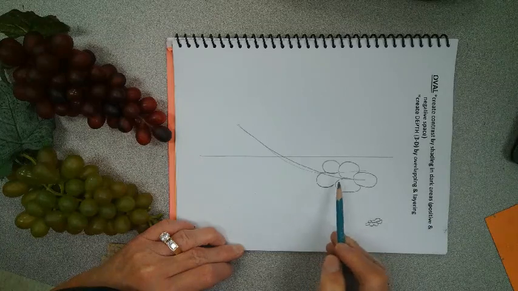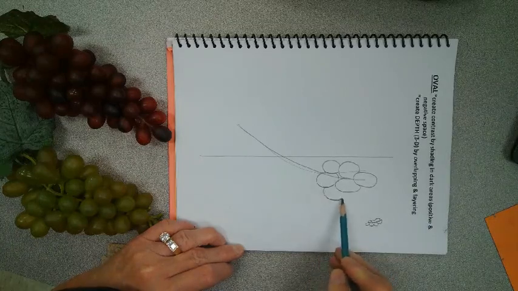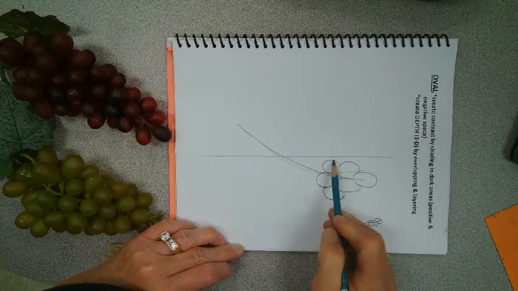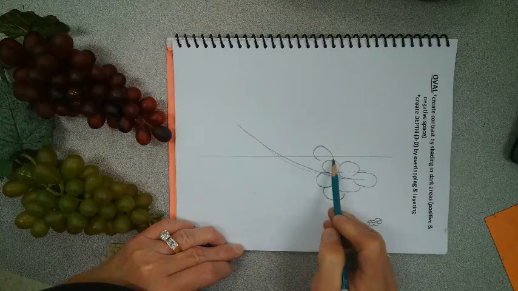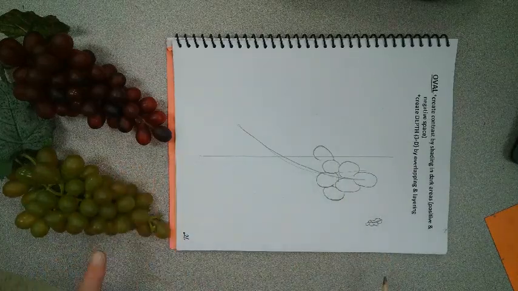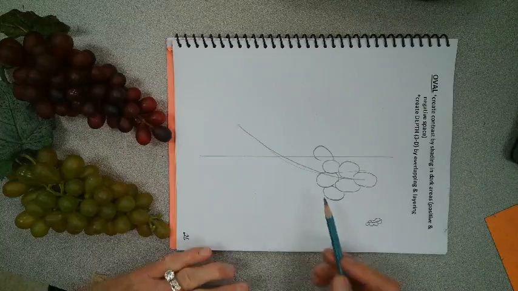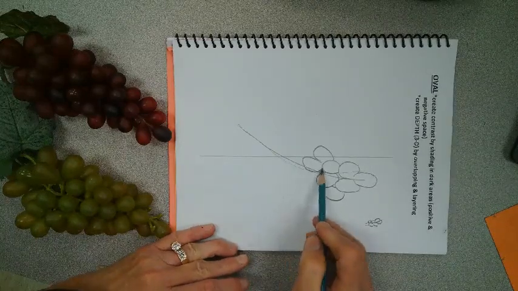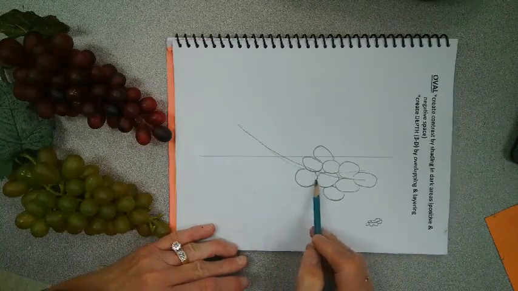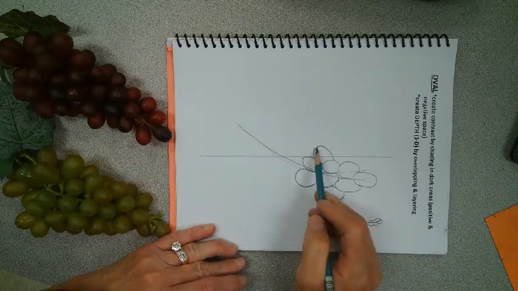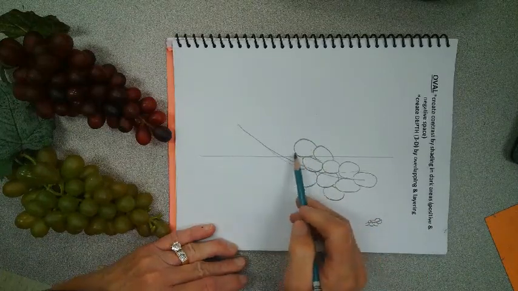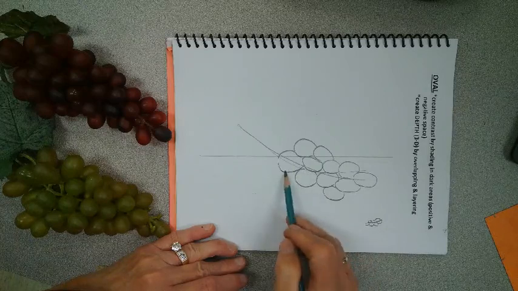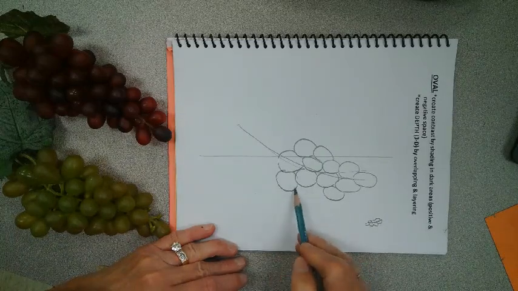And we need to overlap the grapes. You'll also notice that oftentimes the bunch will come down to one or two grapes and build from there. Again, draw right over that sweeping line. That's just a guideline for me in drawing my, woo, there went a nice big grape.